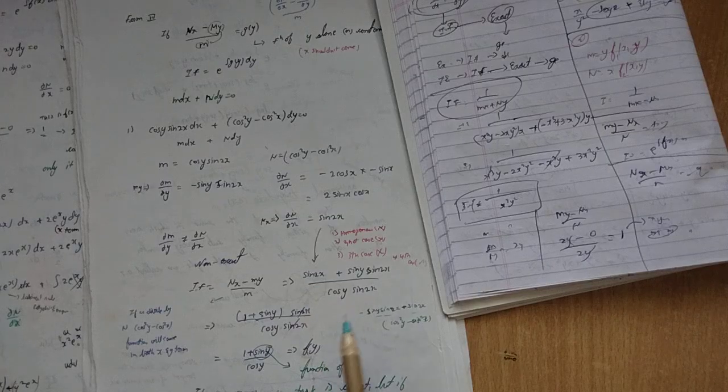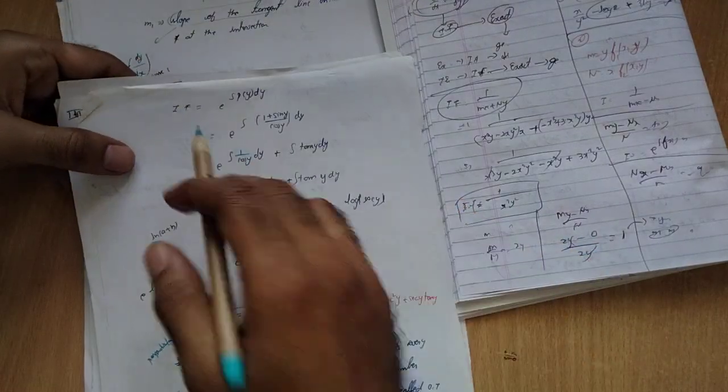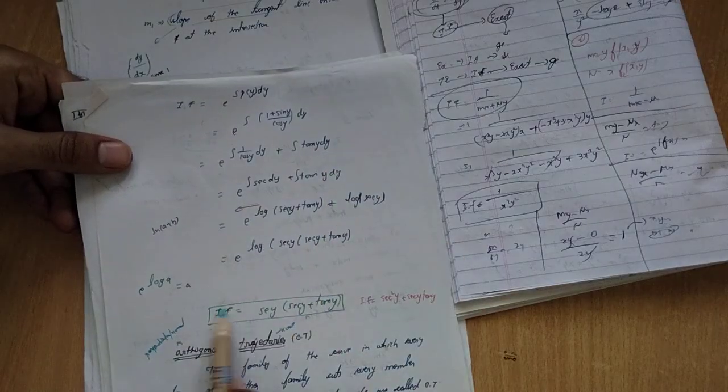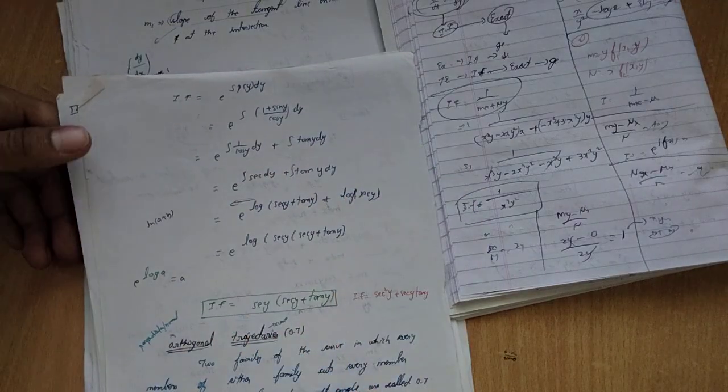So cancel this one and you can see the function (1 plus sin y) by cos y. This is a function of y. Okay, if y comes, it means our assumption was correct. Okay, if x comes it is wrong and we need to recalculate. Okay, so calculate the integrating factor. I think you can understand. And after calculating the integrating factor, we need to multiply and calculate the entire equation. Okay, I think you are able to understand.